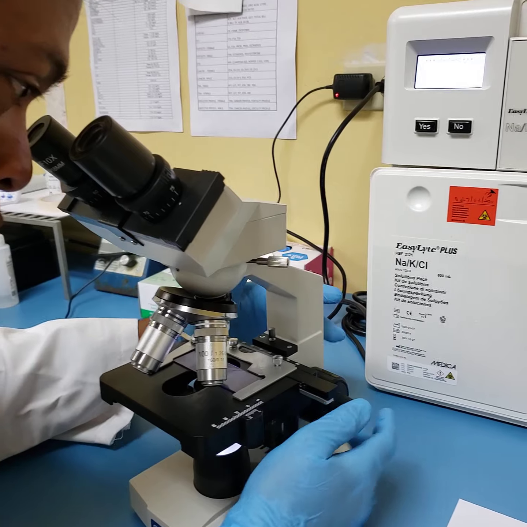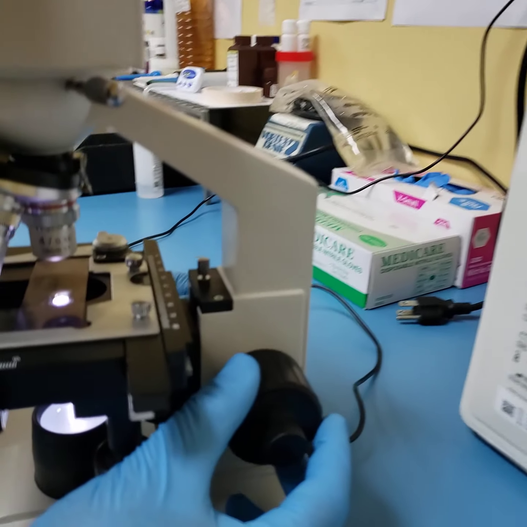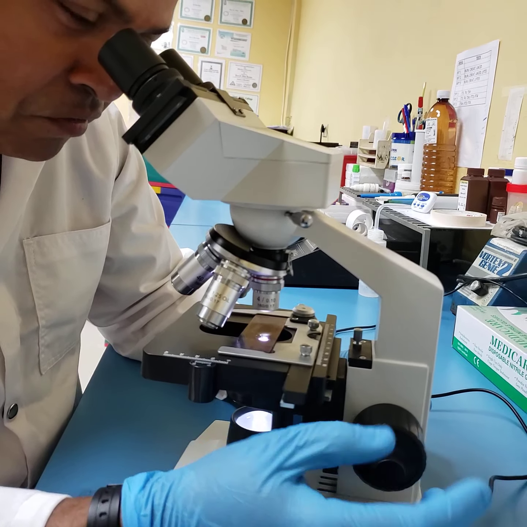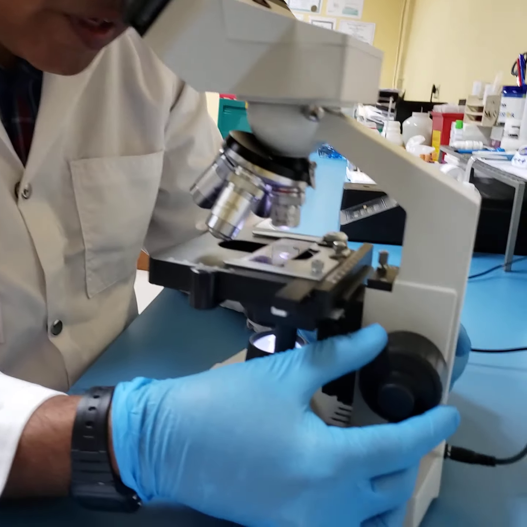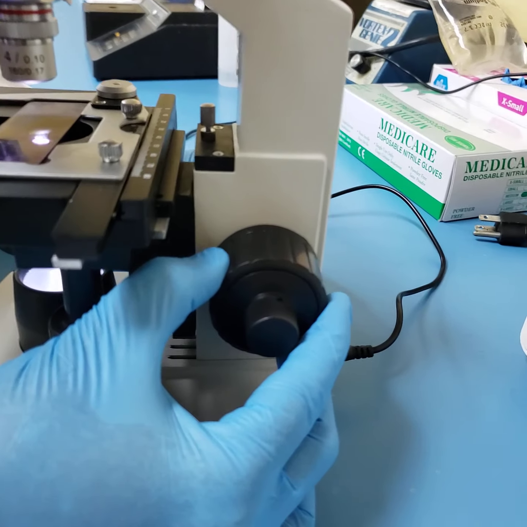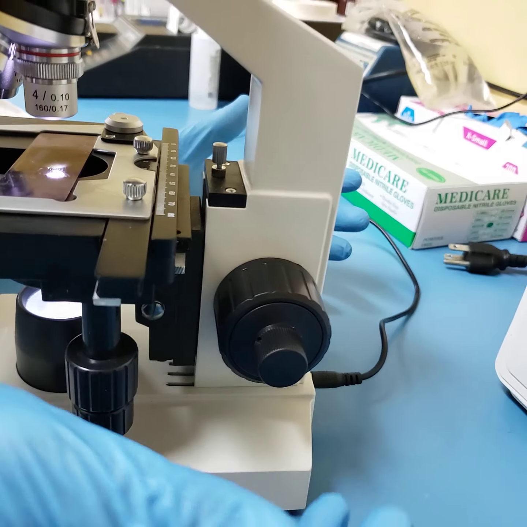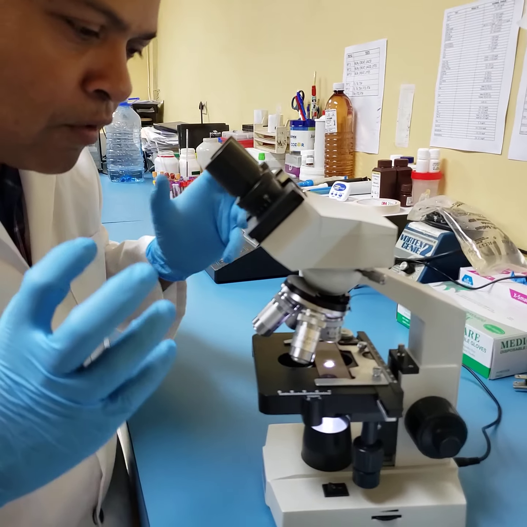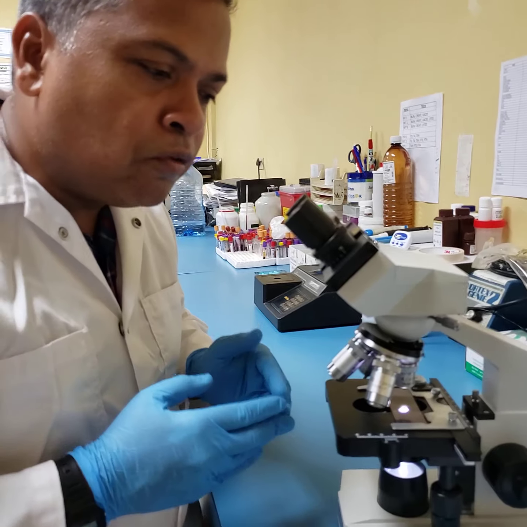You use your coarse adjustment knob and you turn it. If we are focusing on my finger now, you would see how little you will have to turn it. You turn it slowly towards you until an image comes into focus. And therein now, from a place of nothingness, I have come and brought an image into focus.